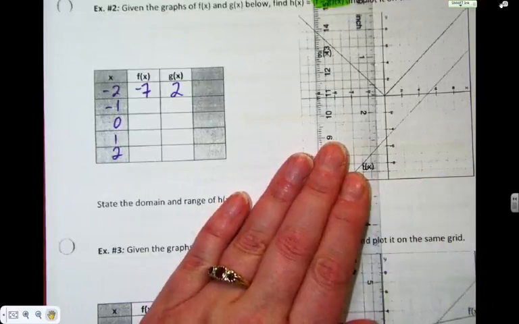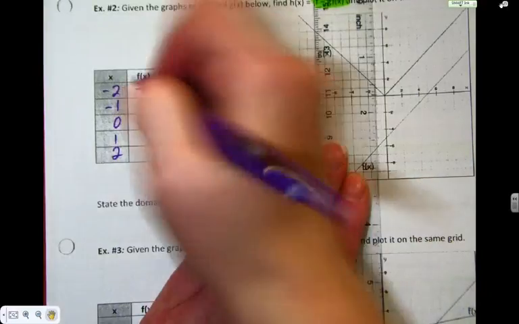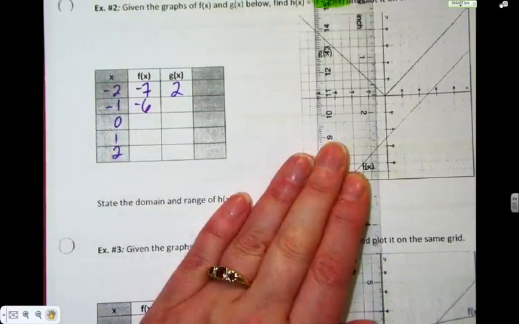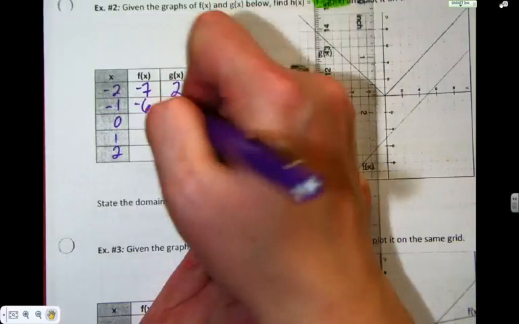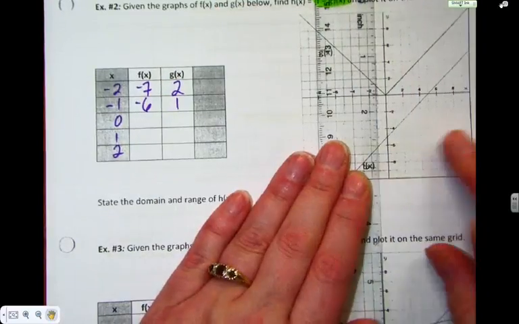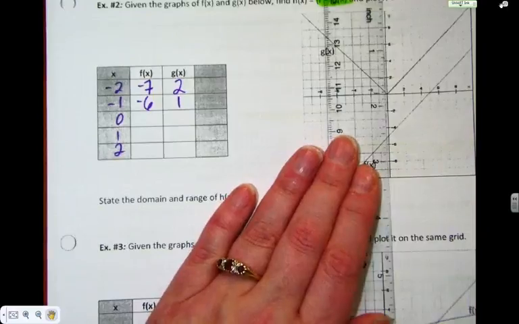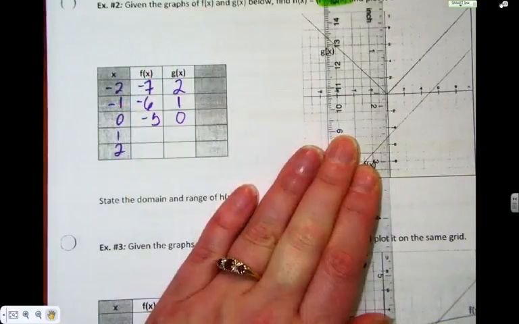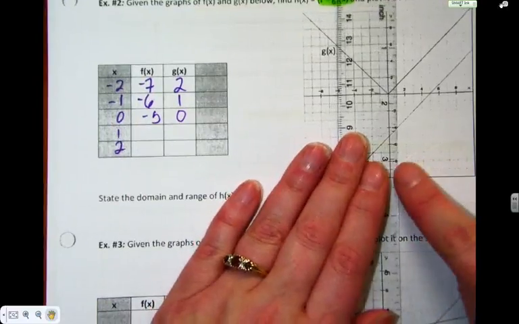So f of x first. Offer of 6. Correction of -6. Confirm? Okay, g of x. Offer of 1. Okay, over to 0. Confirm -5 and 0. Over to 1.